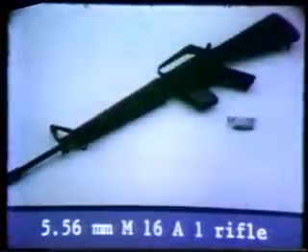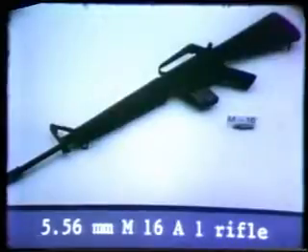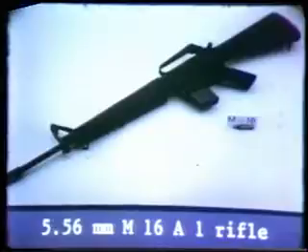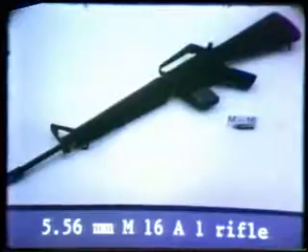The final weapon tested is the current issue rifle for the United States Armed Forces, the 5.56mm M16A1. It exemplifies the trend in military armament towards smaller calibers firing bullets of higher velocity, in this case 3,200 feet per second. Not only do these weapons create more devastating wounds, but fighting men are able to carry considerably more ammunition since the cartridges are smaller. This is a .22 caliber missile.